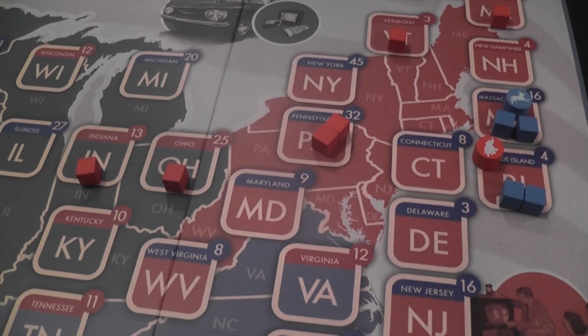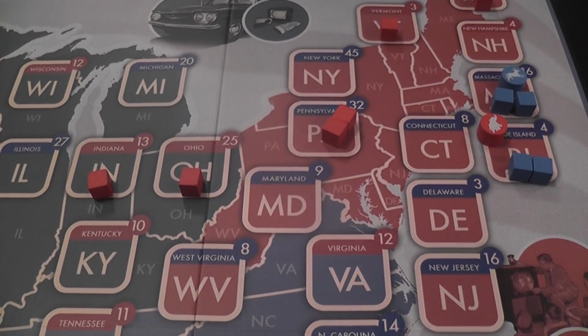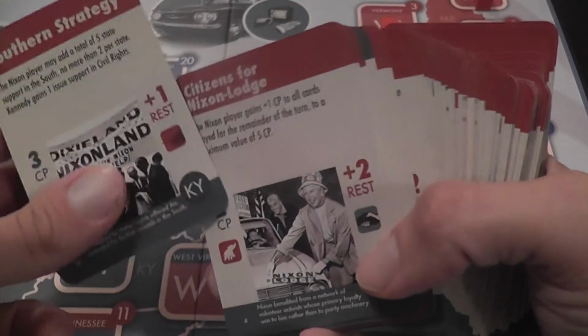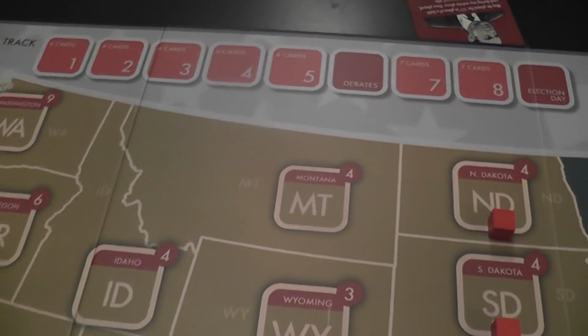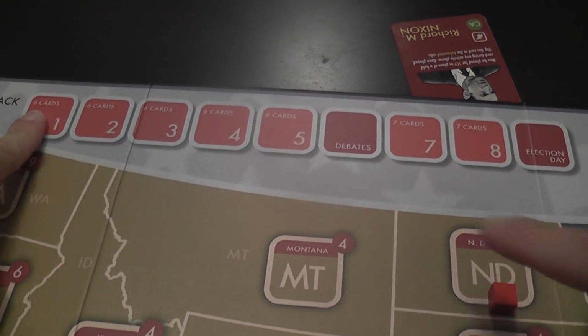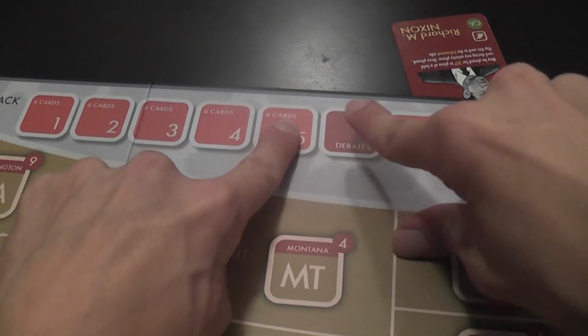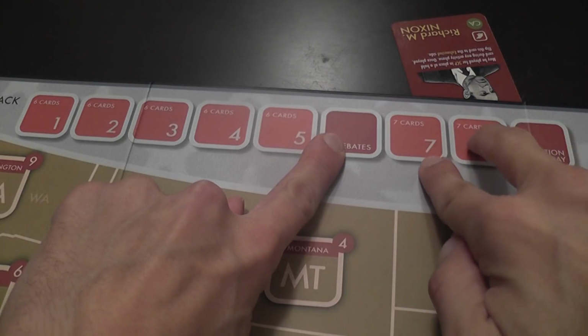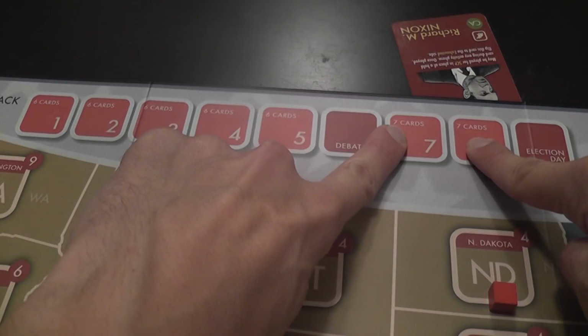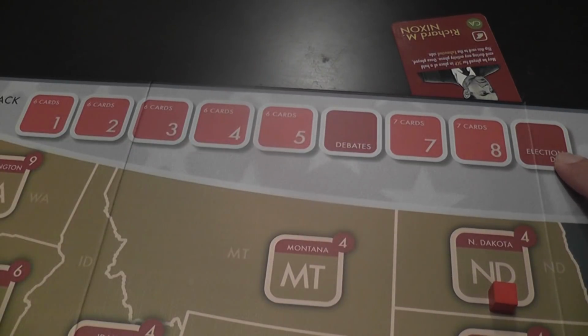This is a card-driven game, so the other random functions in the game are handled by using cards. Each player receives a hand of 6 or 7 cards at the beginning of each turn. How is that decided? Well, we are going to have a look at the turn track here. As you can see, turns 1 to 5, each player will receive 6 cards. Then you have a special turn called the debates, and then turns 7 and 8, each player will receive 7 cards. And then we have election day, which is the last turn.